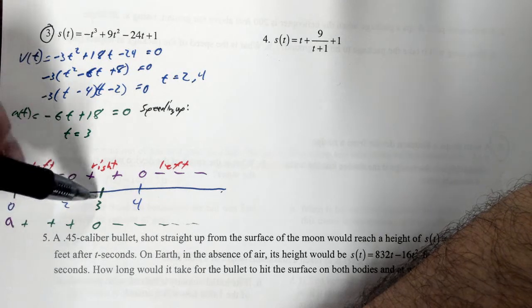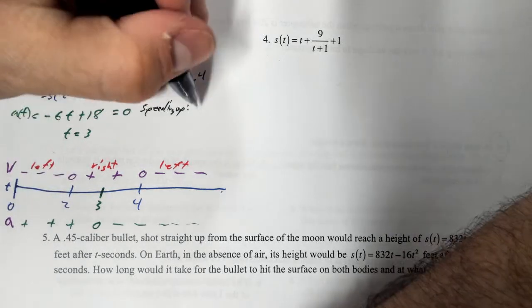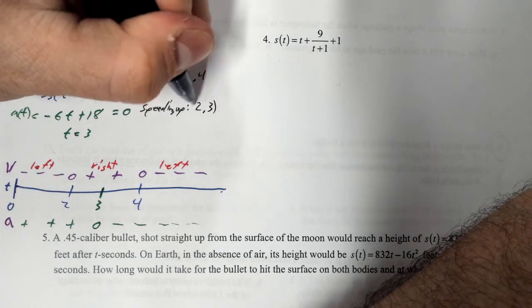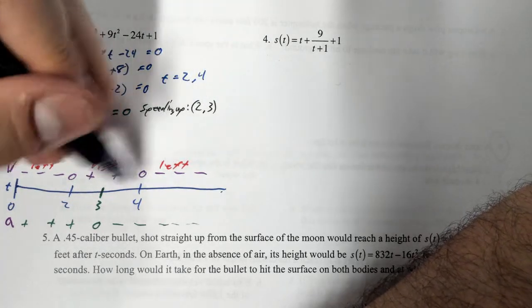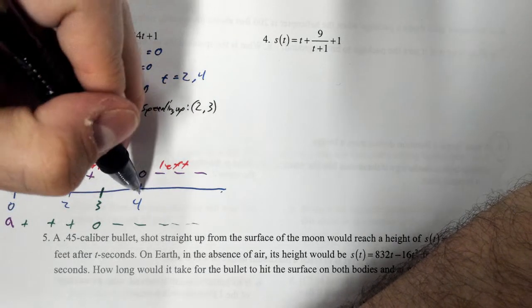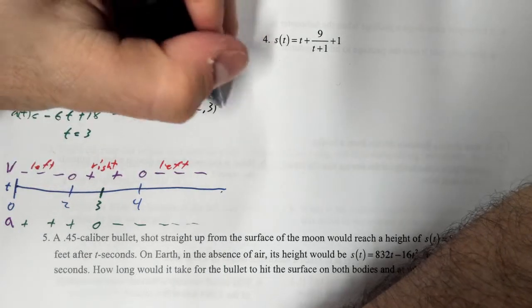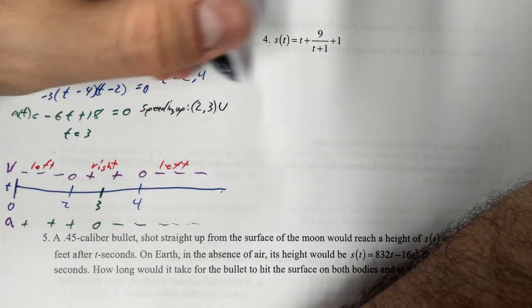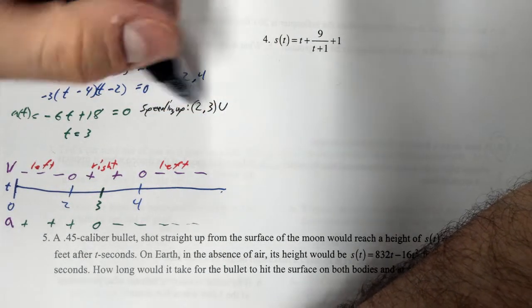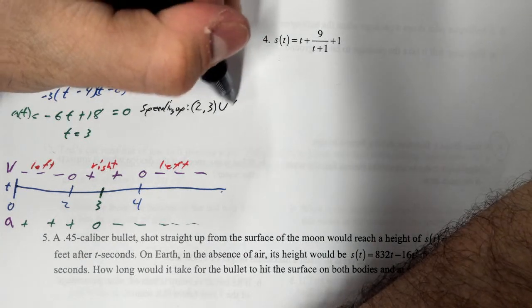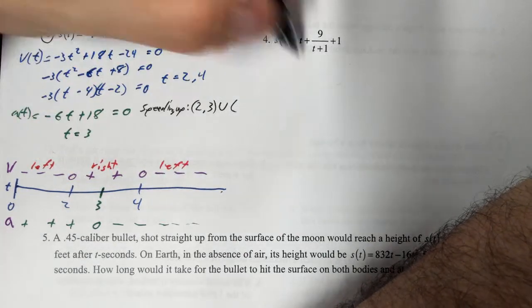But then between 2 and 3 they're both positive. As we continue moving across the graph, between 3 and 4 they have opposite signs, but then after 4 they're both negative. So it's speeding up in the right direction between 2 and 3, and then it's speeding up in the left direction after 4.